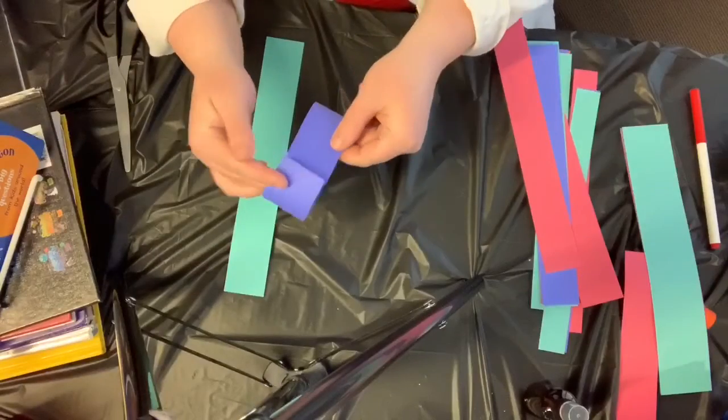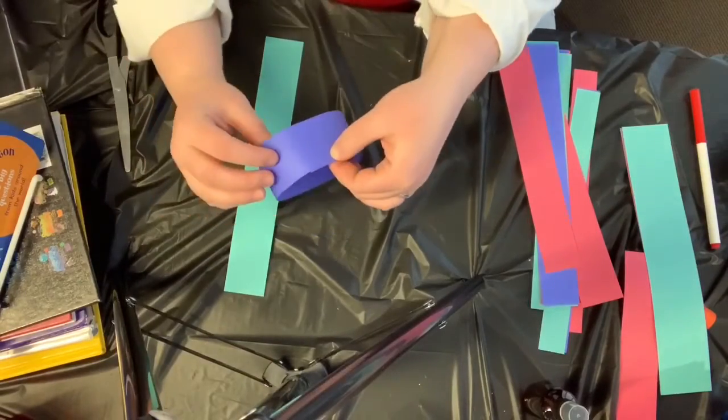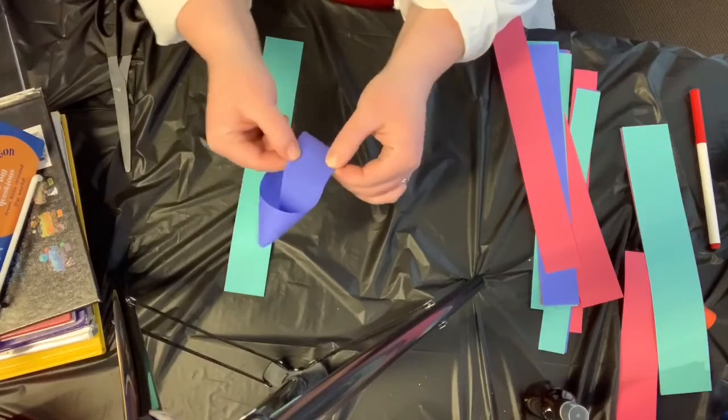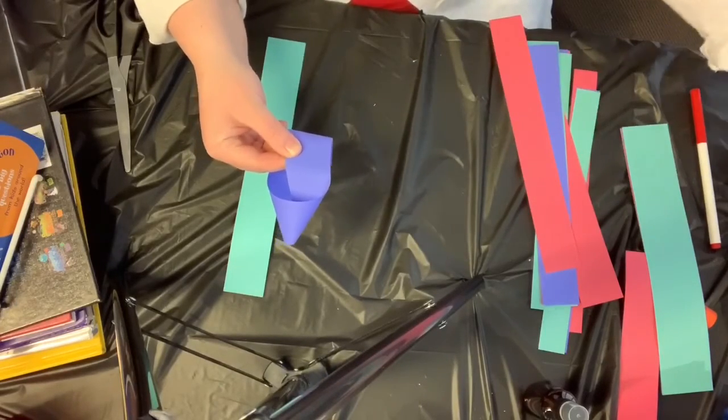To make a Mobius strip, you're going to first make a chain like that. And then you're going to give it a half twist, like so. And then I'm going to use quite a bit of tape to tape this up really nice.